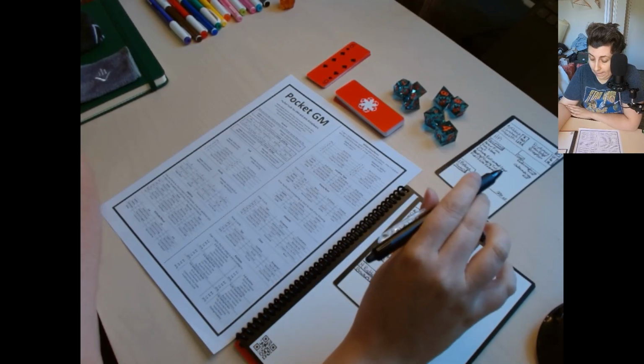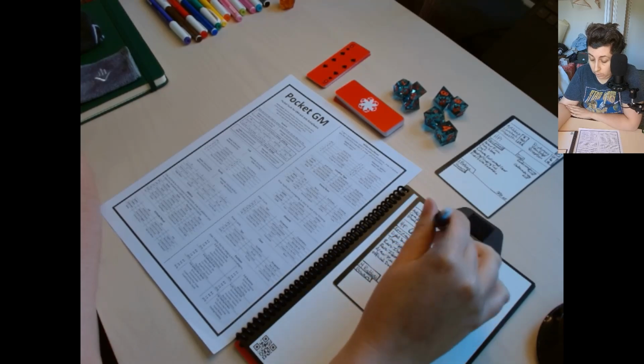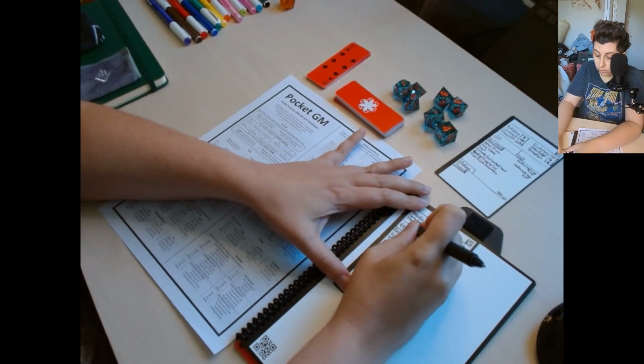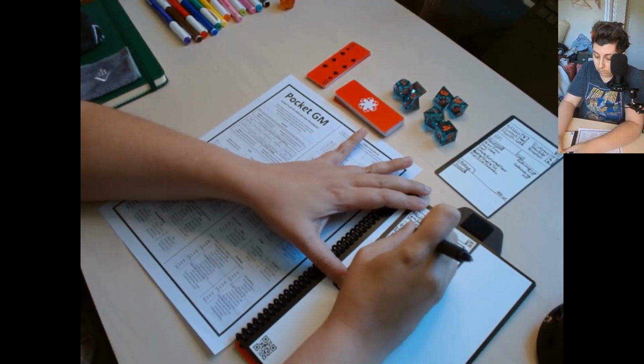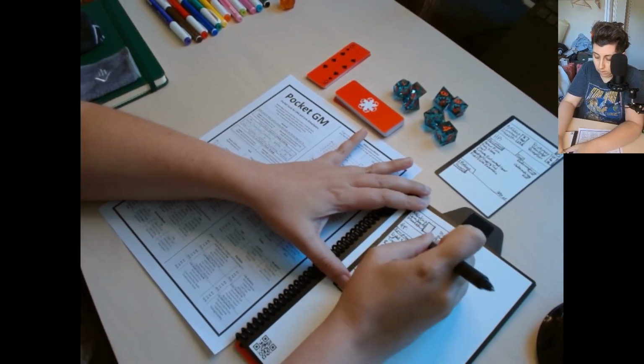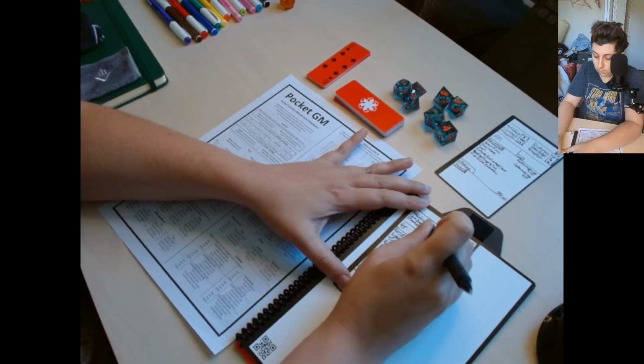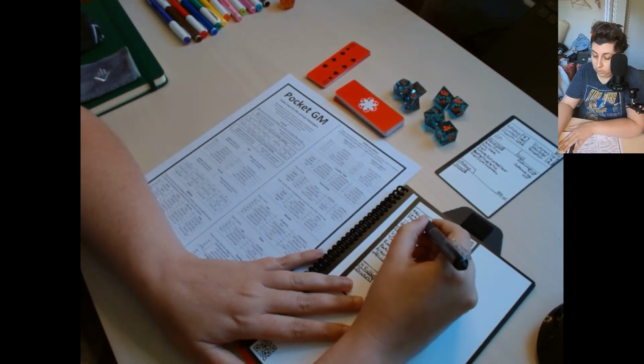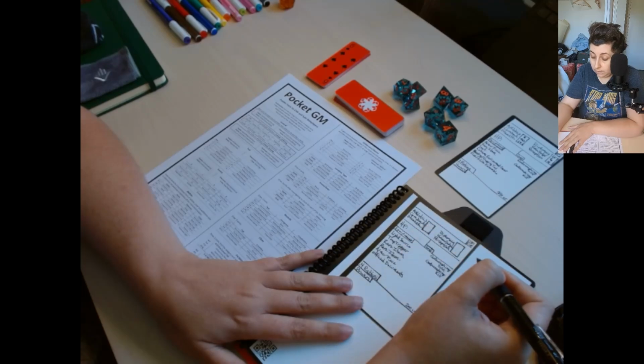So with that information, we're going to figure out her skills. That's actually going to change her HP also. We'll go over that in a moment. All right. Being a bounty hunter, she probably needs some combat and athletics.